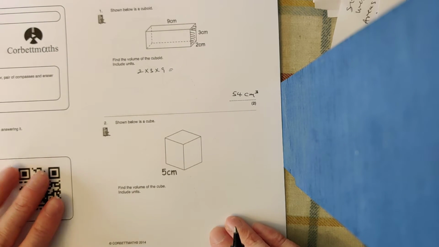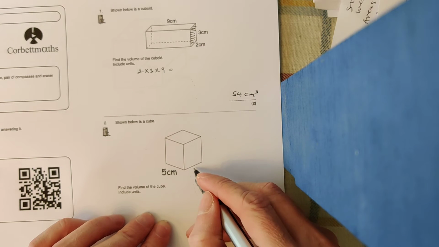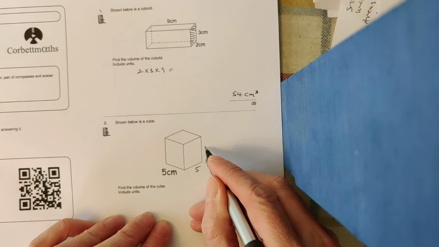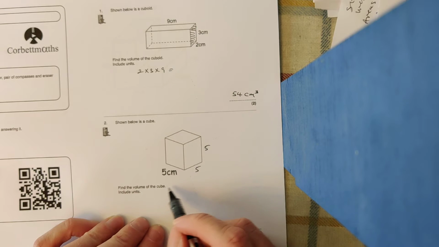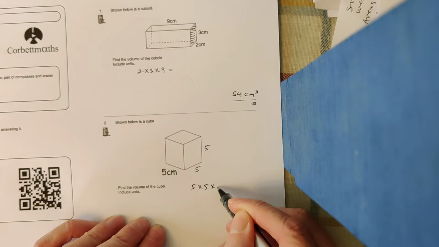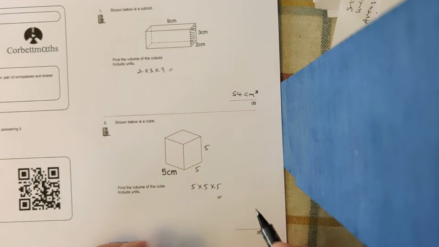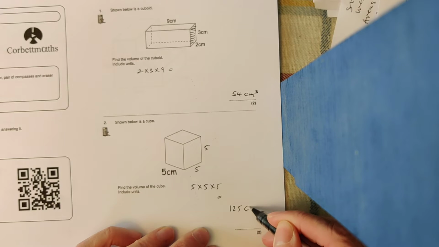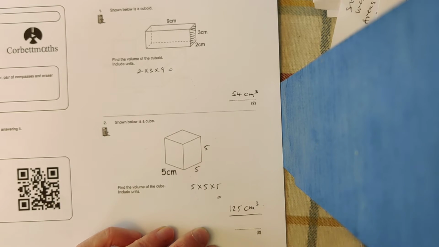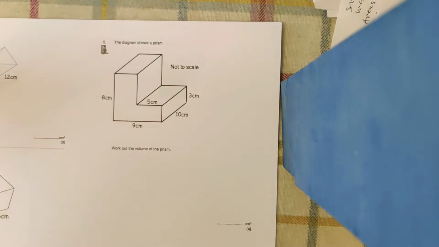Below is a cube. Remember, a cube has the same lengths on each side all the way around, so it's 5 by 5 by 5. Work out the volume of it. So the answer is going to be 5 by 5 by 5, which works out as 125 centimetres cubed. Okay, so pretty easy start.